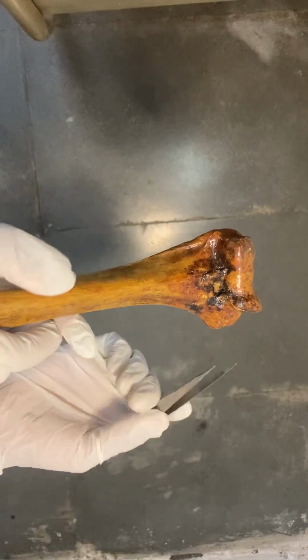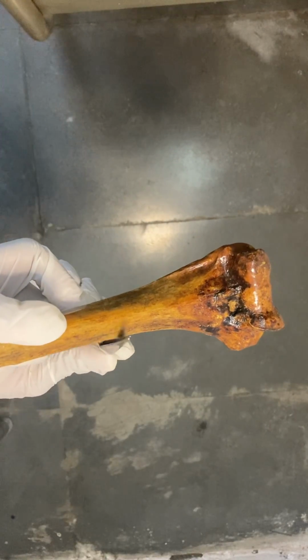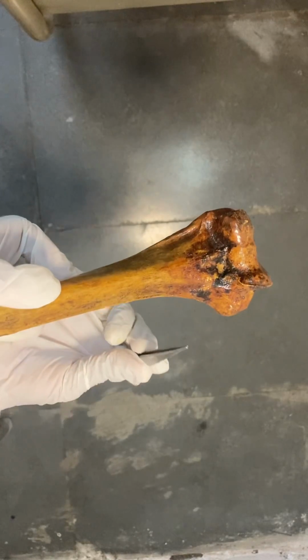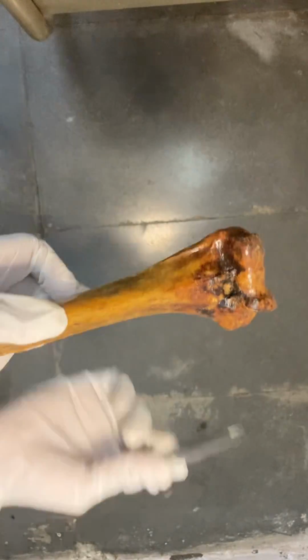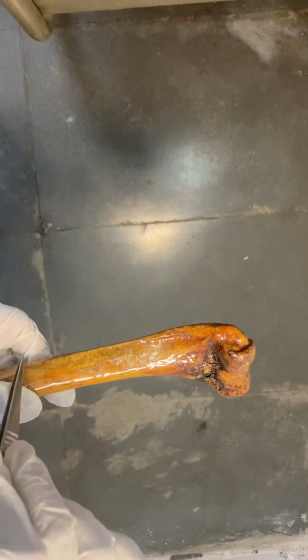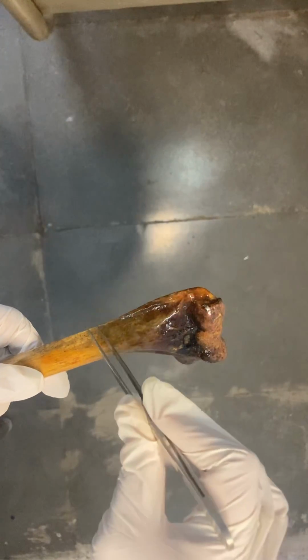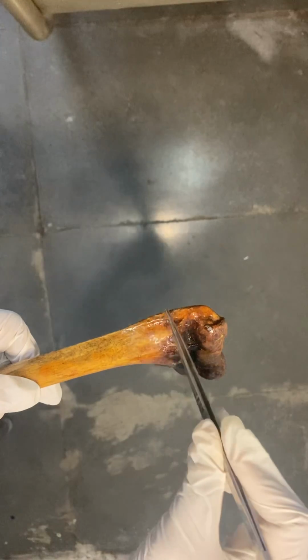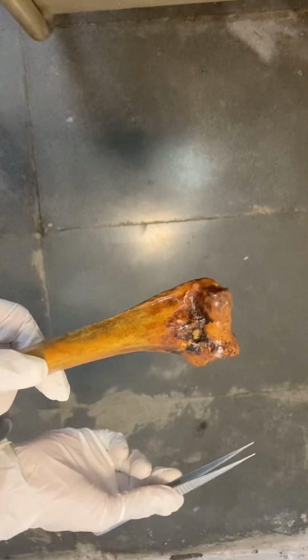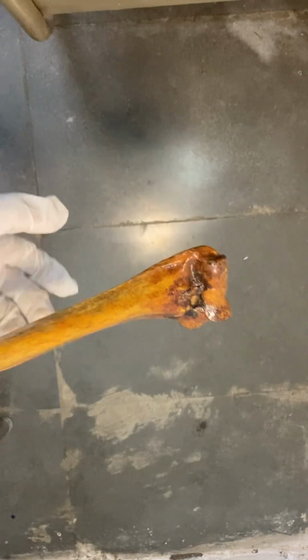Now also, this medial border continues down as the medial supracondylar line, where we have the pronator teres attached. The lateral border continues down as the lateral supracondylar line, where we have the extensor carpi radialis longus and brachioradialis attached. So this is about the shaft.